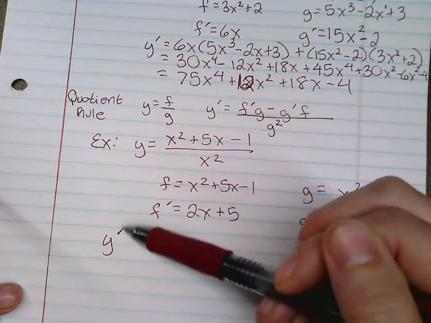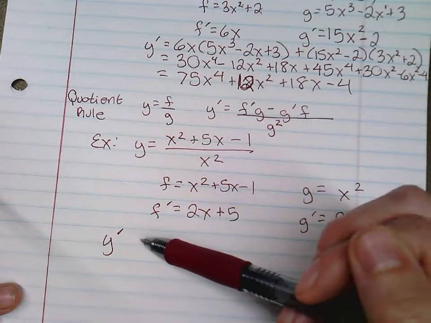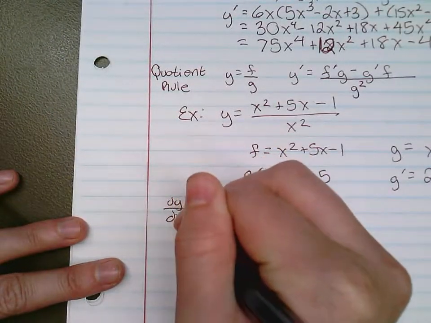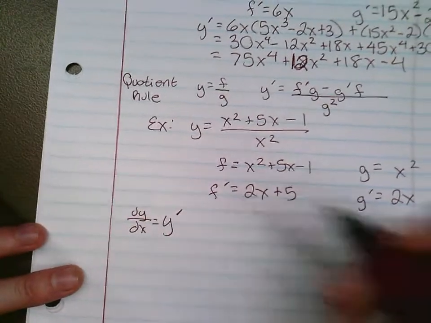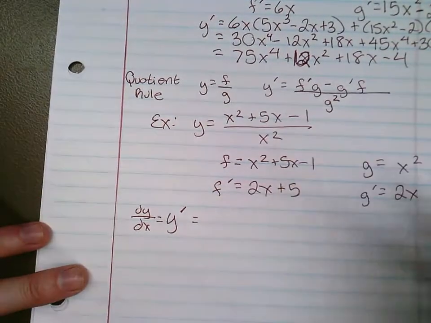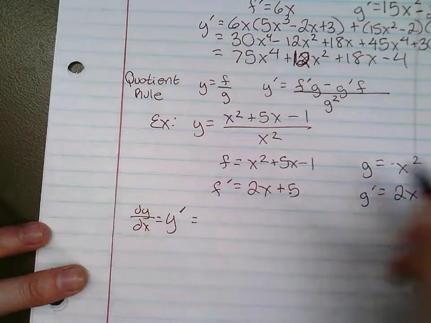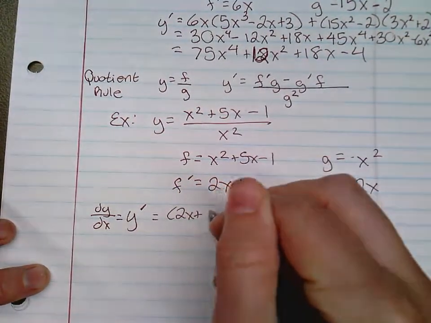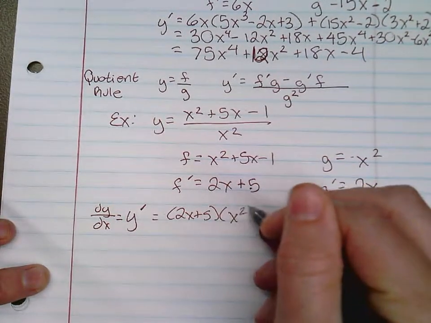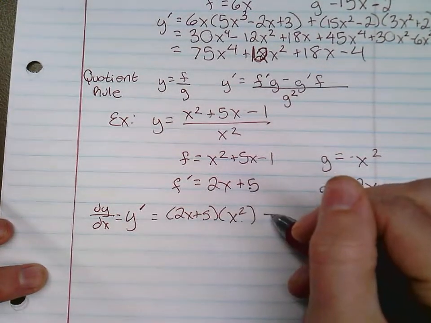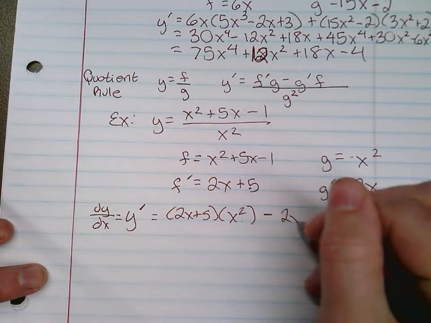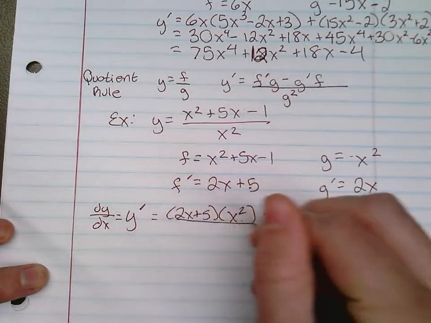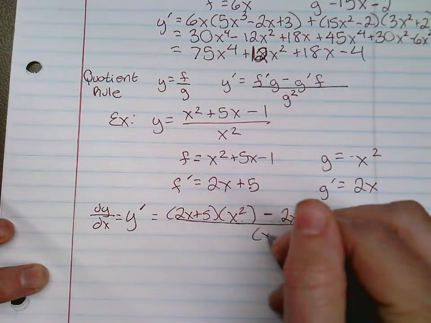So dy over dx will equal the derivative. Y prime is the same thing as saying this. So f prime times g, I make it 2x plus 5 times x squared. If you want to put the x squared on that side first, that's fine. Minus g prime, 2x, times x squared plus 5x minus 1, over x squared squared.